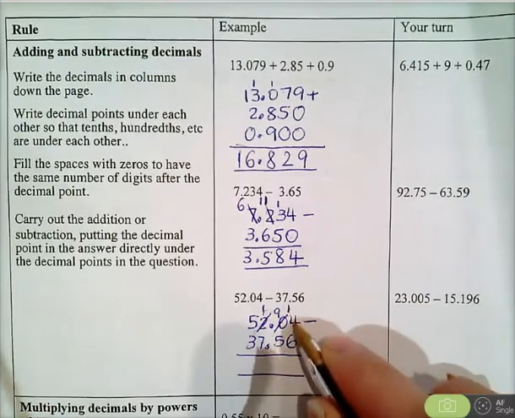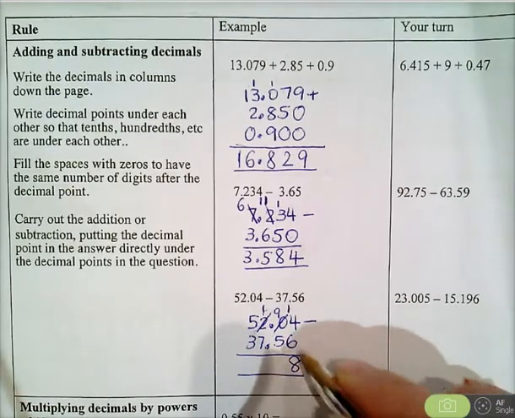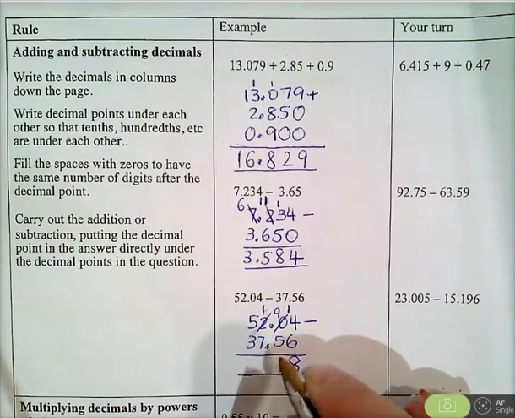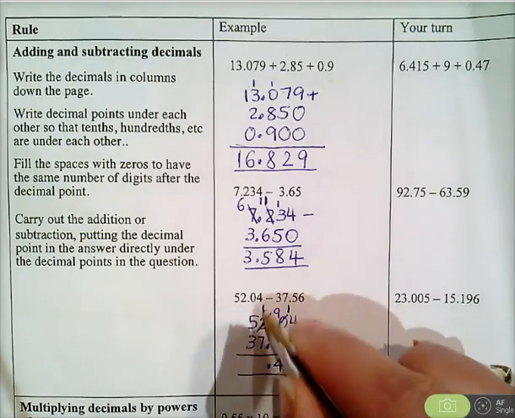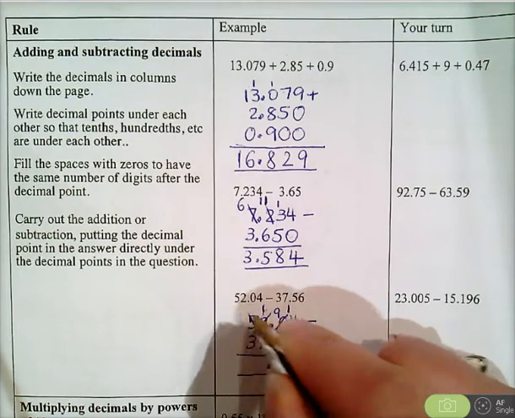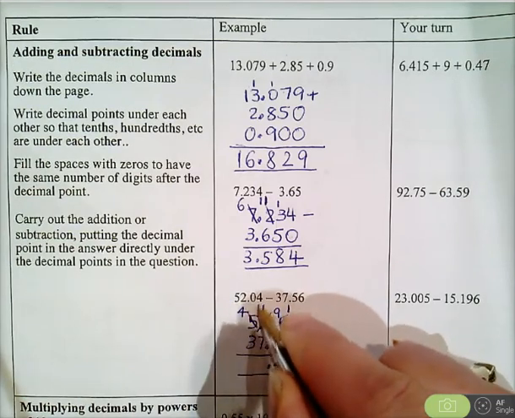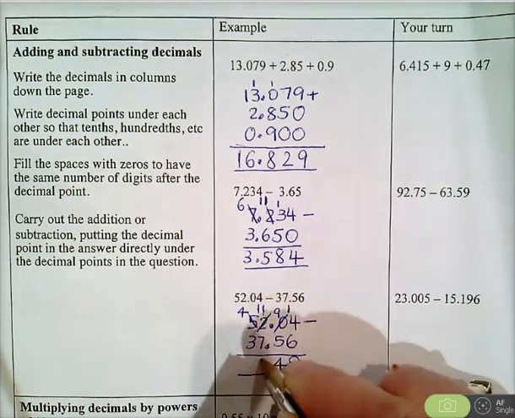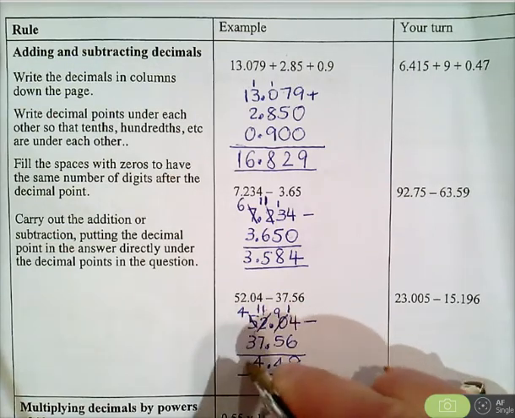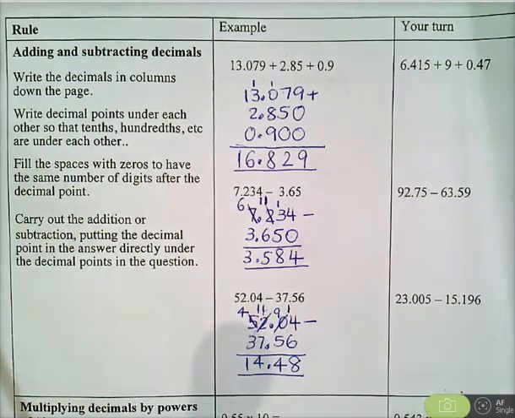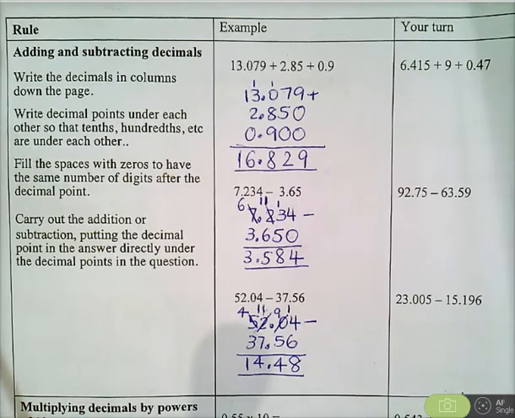So we've got 14 take away 6 is 8, 9 take away 5 is 4, we put our decimal points. Now 1 take away 7 we can't do, so we cross out our 5 and make it a 4. This becomes 11 take away 7 is 4, and 4 take away 3 is 14. And so that's our answer to that question.